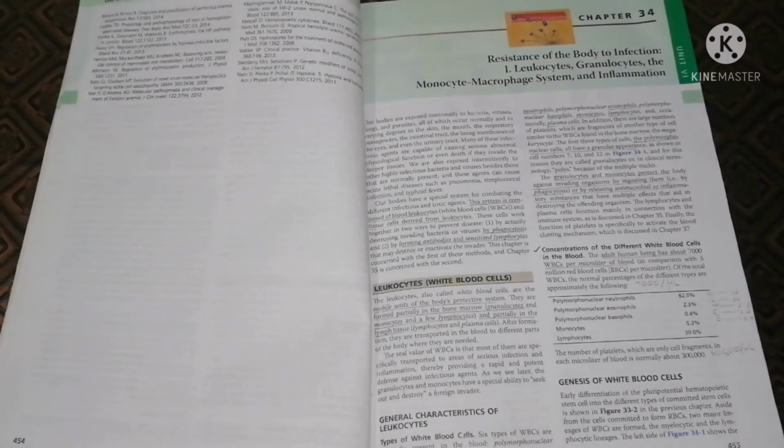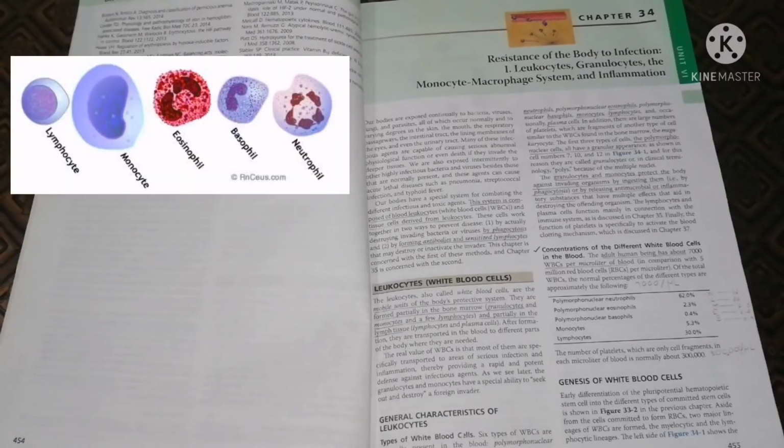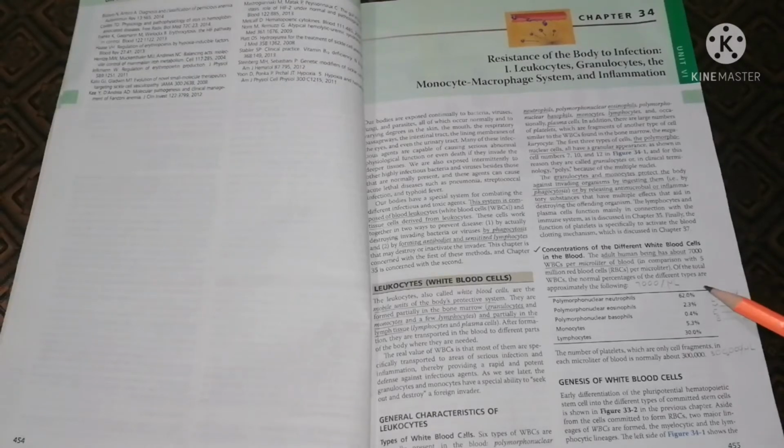First of all, there are two groups of white blood cells, the granulocytes and the agranulocytes. The granulocytes are basically the phils: the neutrophils, eosinophils, and basophils. The agranulocytes are the lymphocytes and the monocytes. You should know the total white blood cell count, which is 7,000 per microliter on average, and also the percentage of the different white blood cells in the blood.